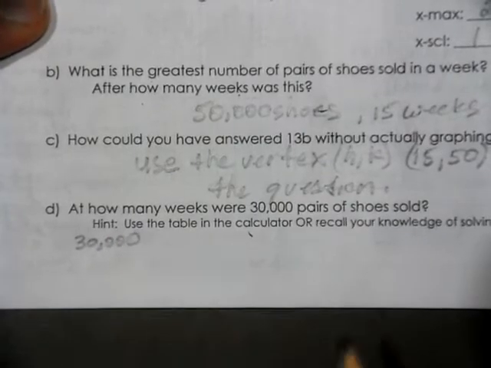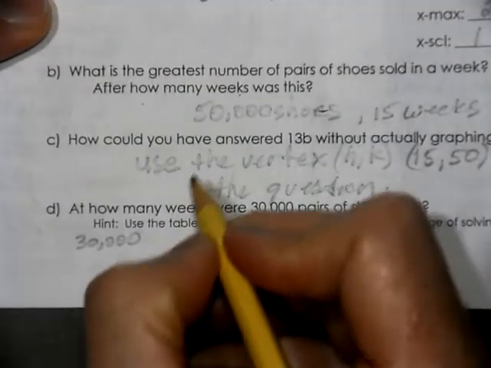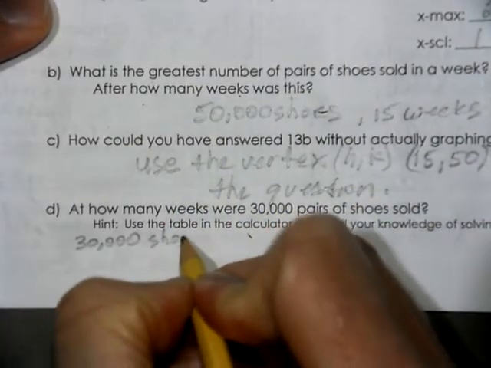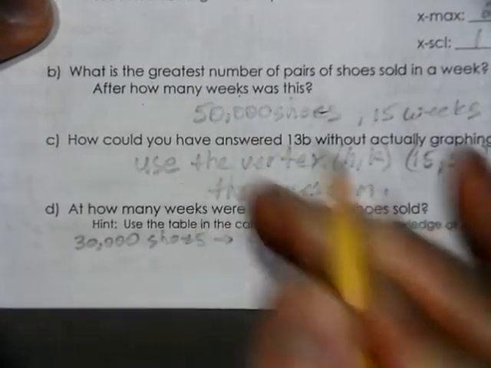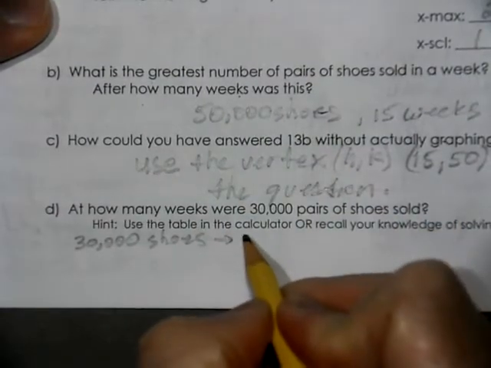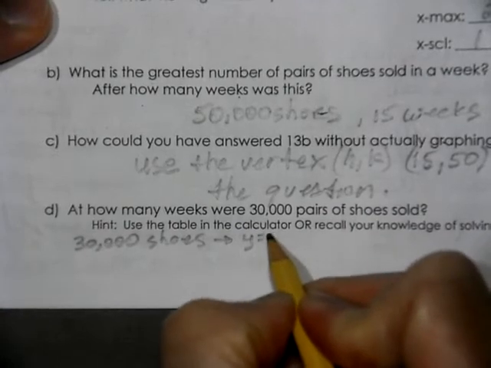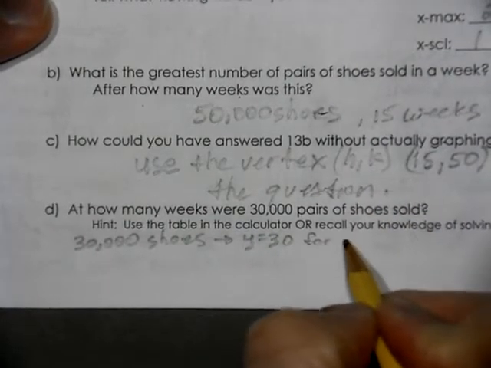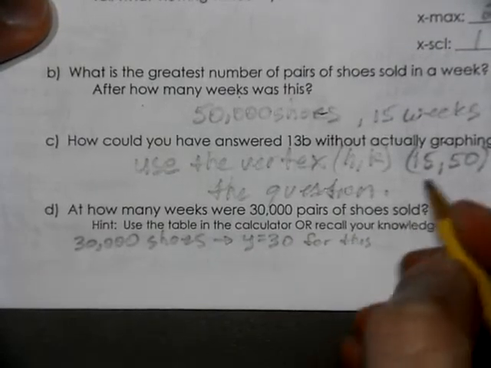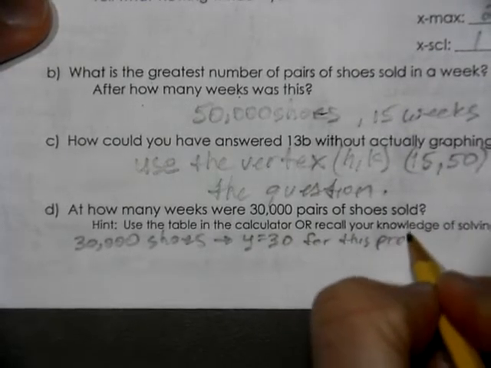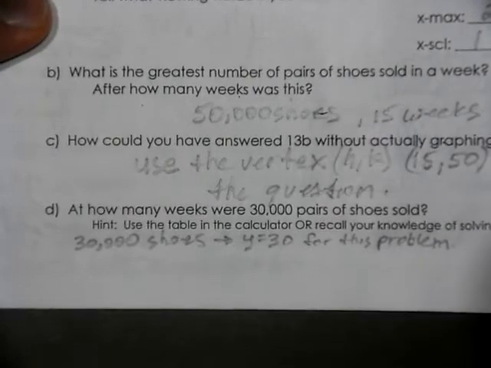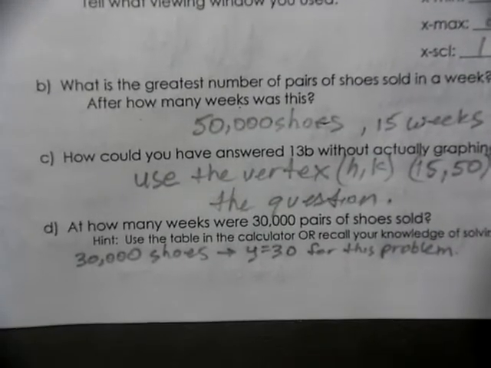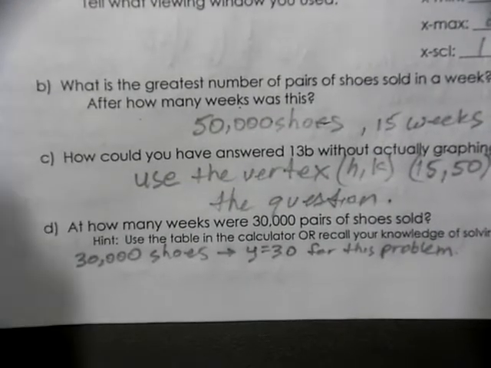So 30,000 shoes, we're going to use y equals 30 for this problem. Because the y values are in thousands.